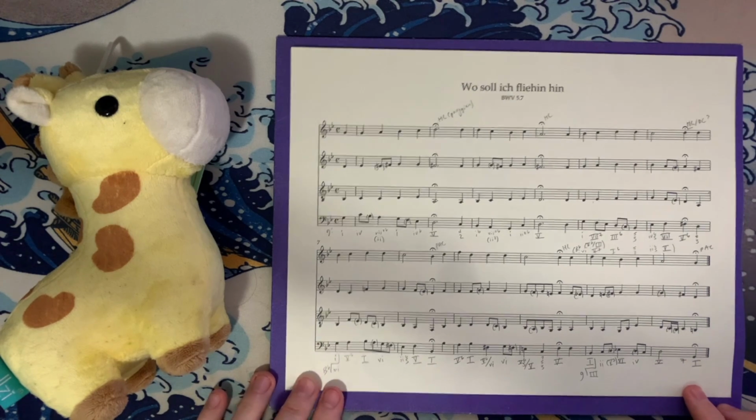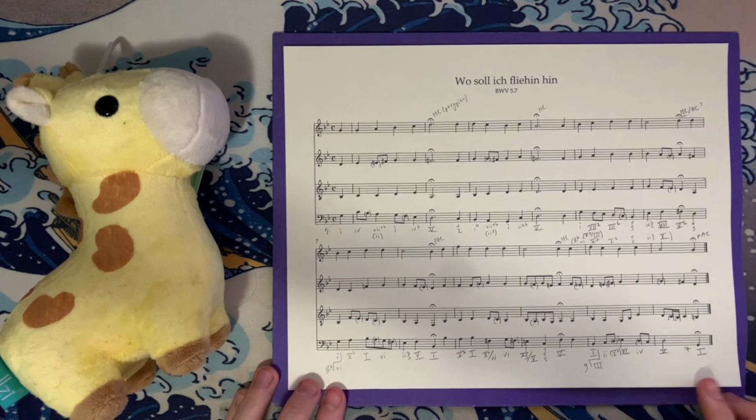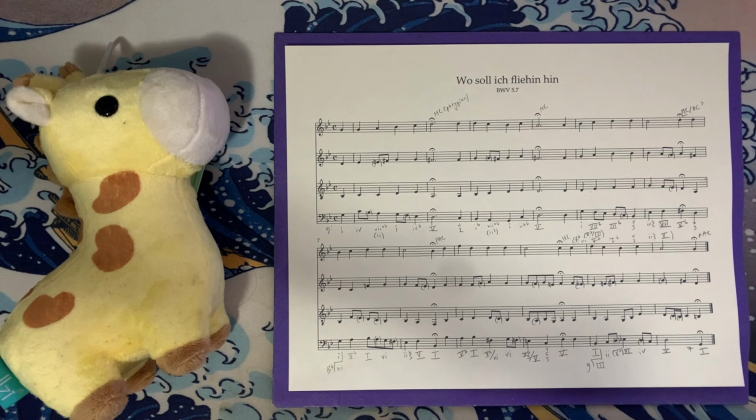Bach often ends his minor chorales with a major tonic. I imagine it's because he wants to end on a more uplifting note, because typically the cantata ends with the chorale. Not always, but the vast majority of the time.